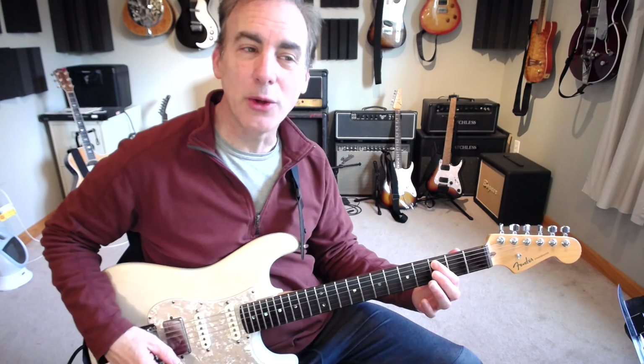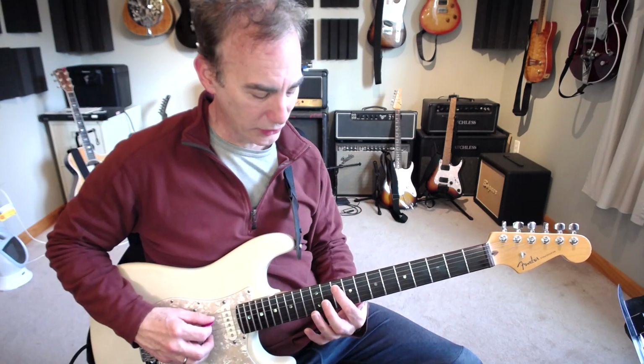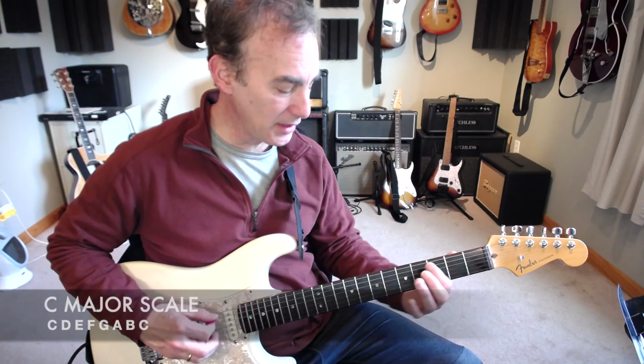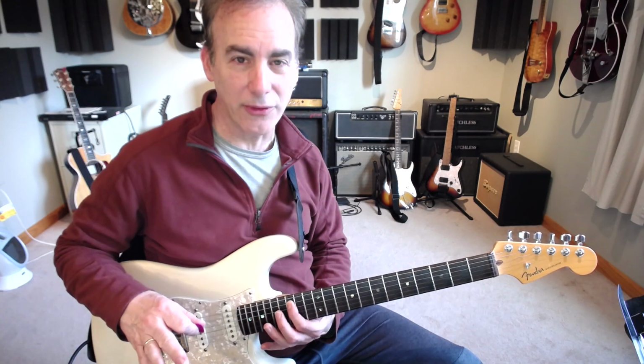So if we start from the note C, I get whole step, whole step, half step. That's the C major scale: C, D, E, F, G, A, B, C. No sharps and no flats for the key of C.